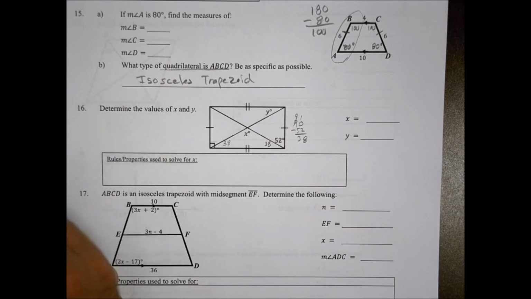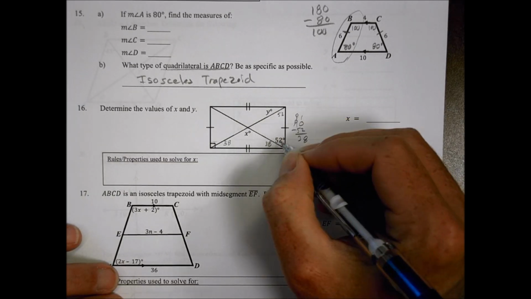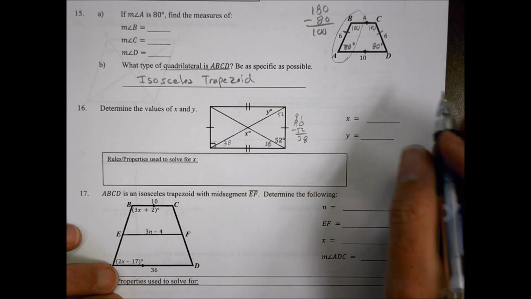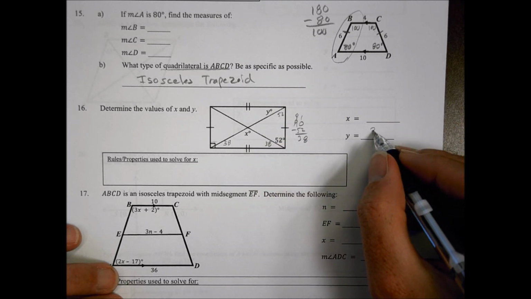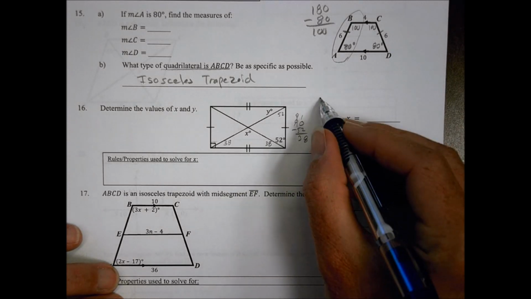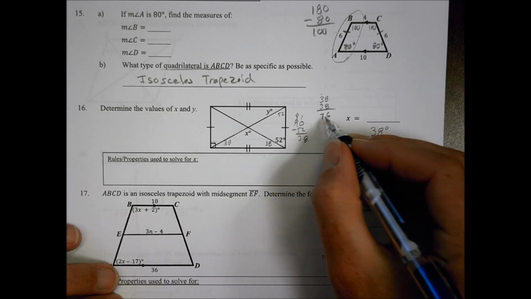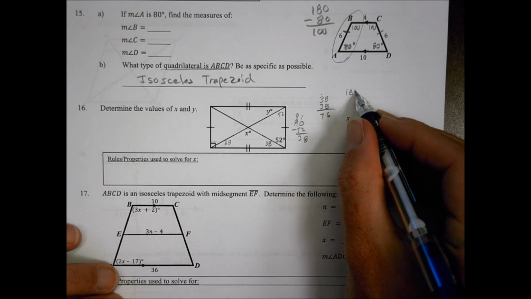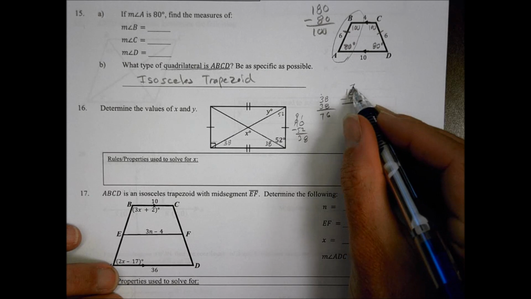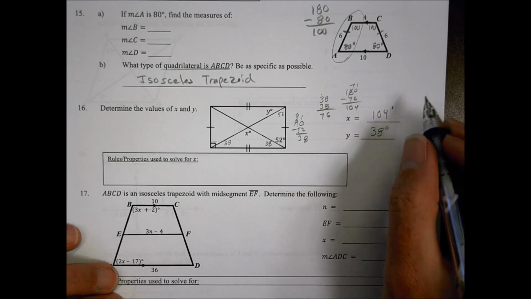And so if that base is 38 degrees and this is 52 degrees as well, then we know that y is going to be equal to 38 degrees and x is going to be equal to, well, let's figure this out. I have 38 and 38 in the base, so that becomes 76. So I do 180 minus 76, and we end up with 104 degrees for the value of x.